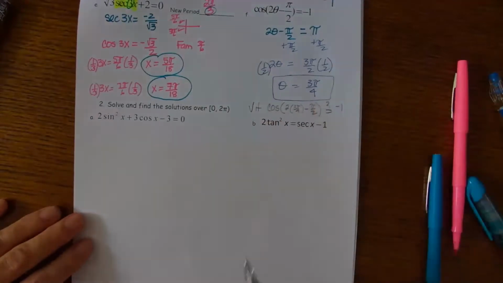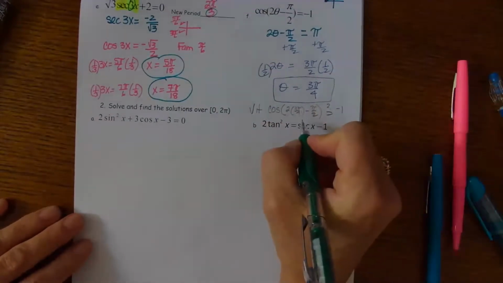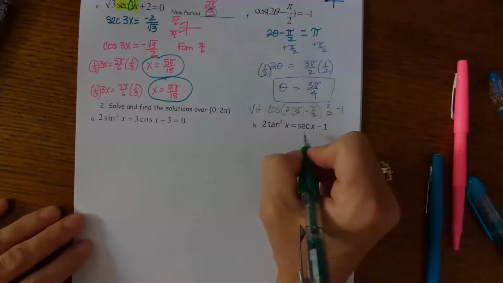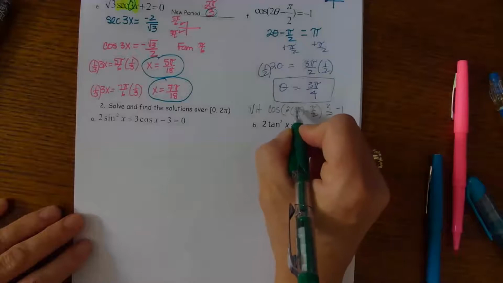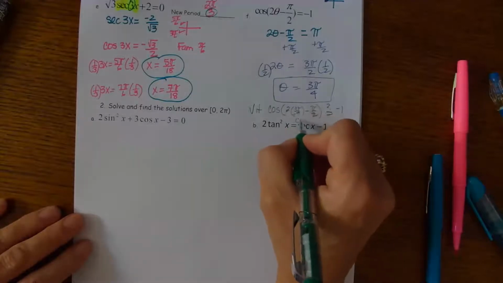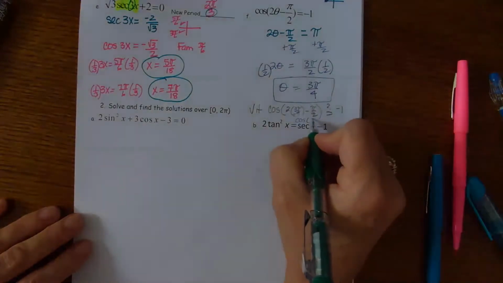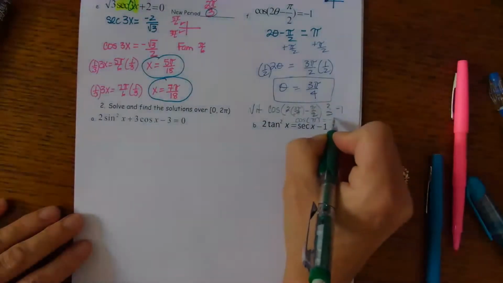Well, what is 2 times 3 pi over 4? It's 3 pi over 2. And what's 3 pi over 2 minus pi over 2? 2 pi over 2, which is what? Pi. Is that true?